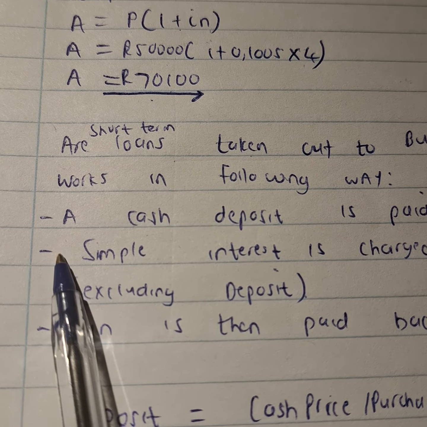That is the remaining balance. The remaining balance is 8,800.